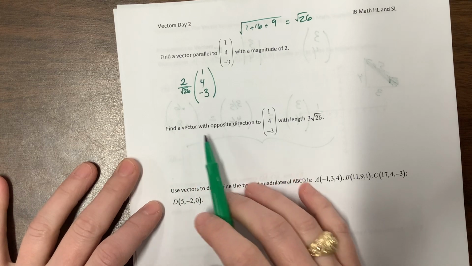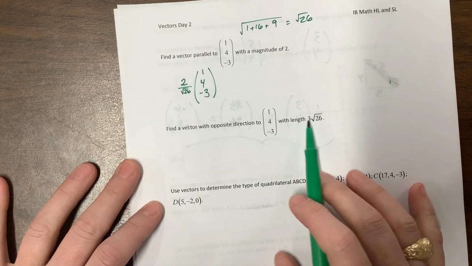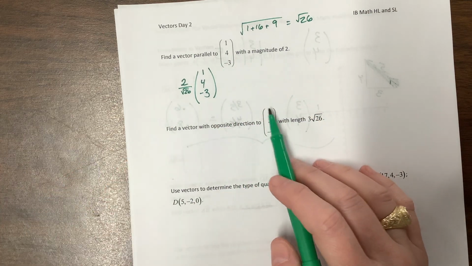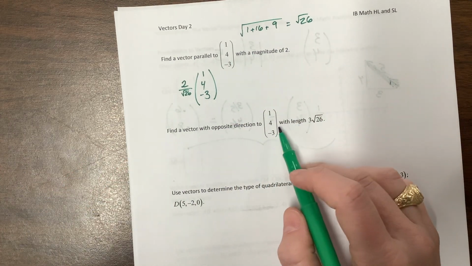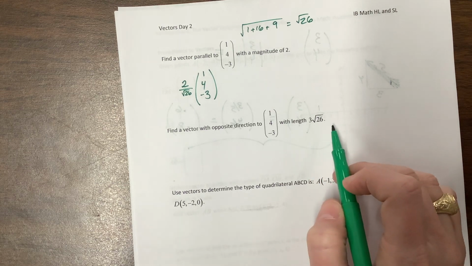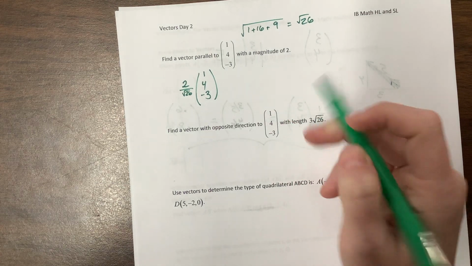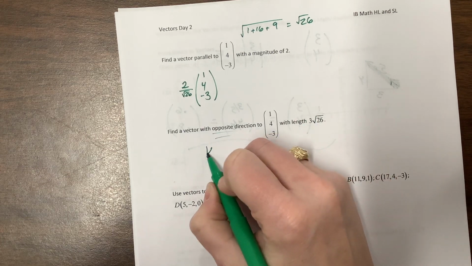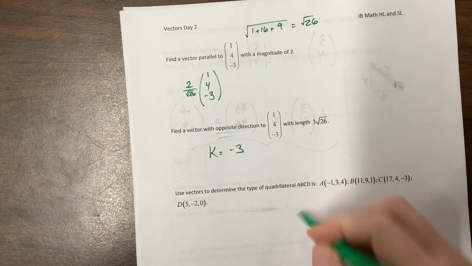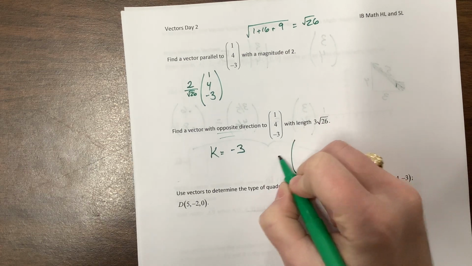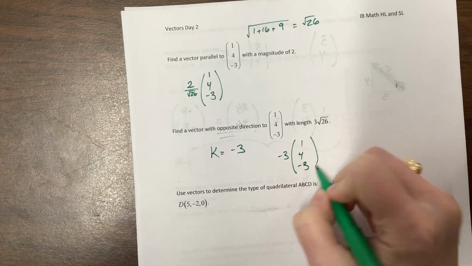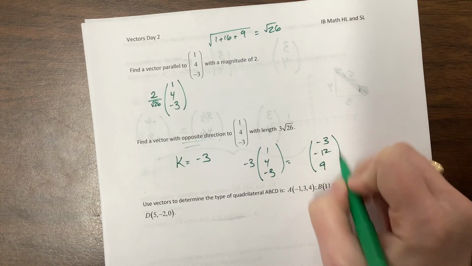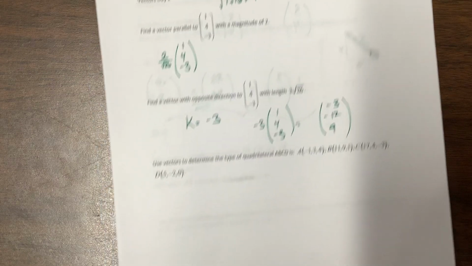Okay, so it says find a vector in the opposite direction to this with a length of 3 root 26. Well, we already know it's got a magnitude of root 26, so if we want it to have a magnitude of 3 times root 26, that means we just need it to be 3 times as long as what it currently is. But in the opposite direction, that means that our k value here is going to be equal to negative 3. So a negative 3 times 1, 4, negative 3 would be equal to negative 3, negative 12, positive 9. So there's that vector.